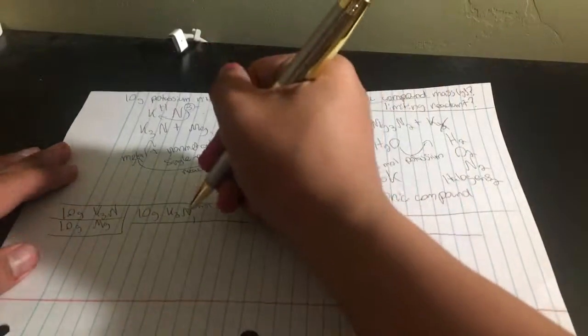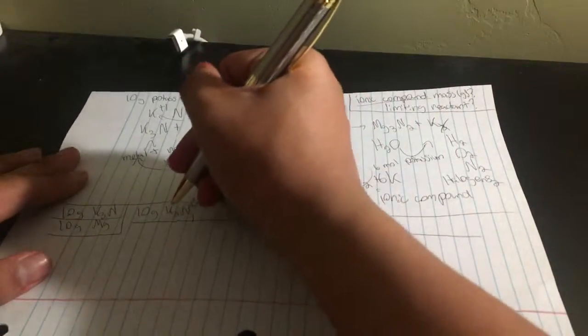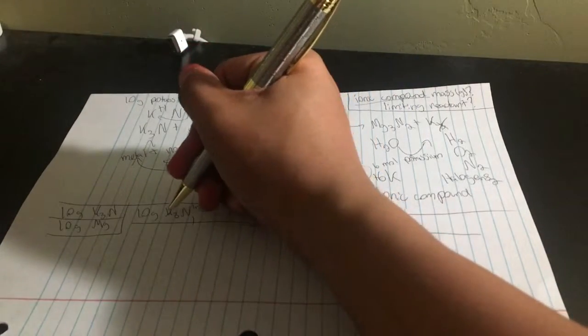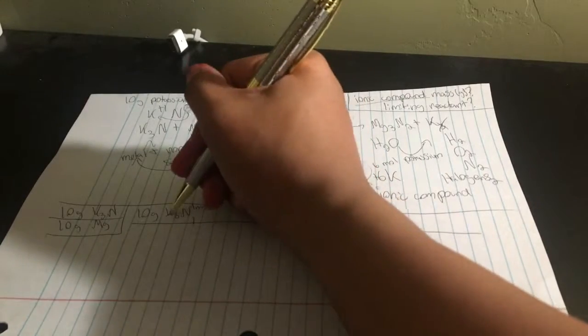You'd find the atomic mass of potassium, which would be 39.098. And since it's K3, you would multiply it by that 3, and then you'd get a number.